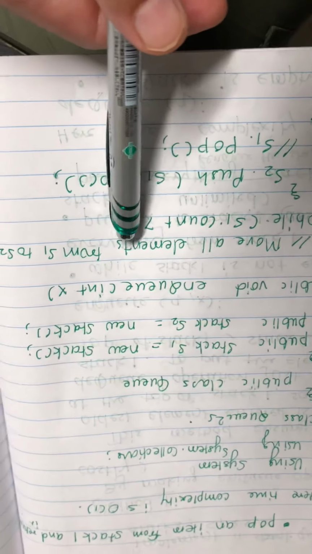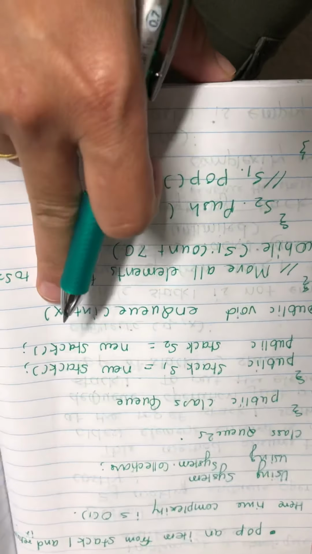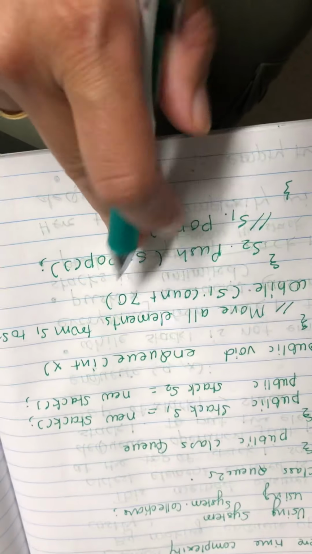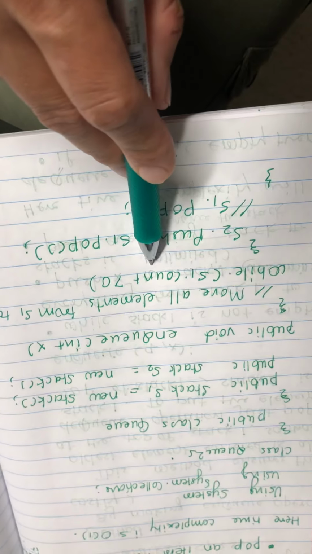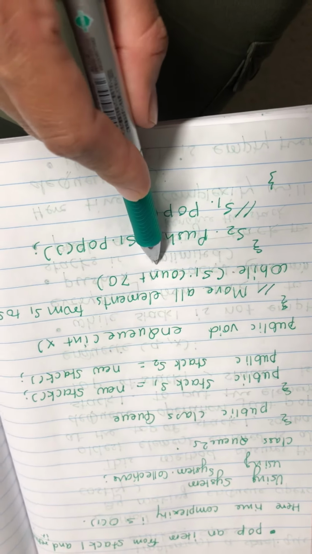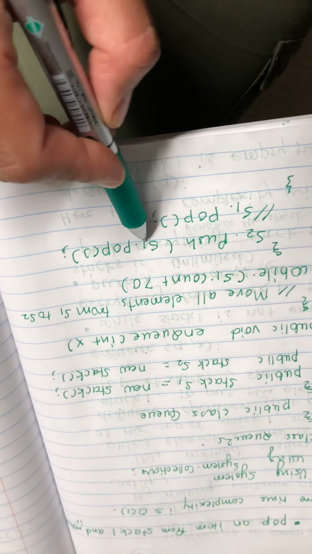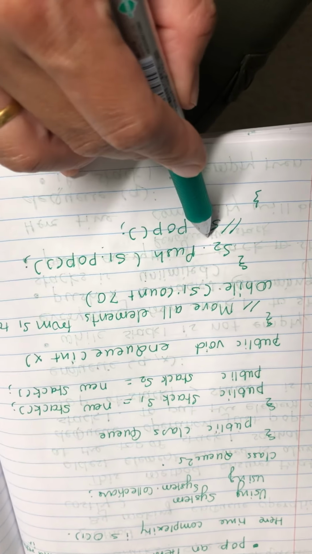Then this is the NQ operation, where we are adding an element to this queue. While S1 dot count is greater than 0, that means while there are elements in the first stack S1, we are popping out the elements and pushing those to stack 2.